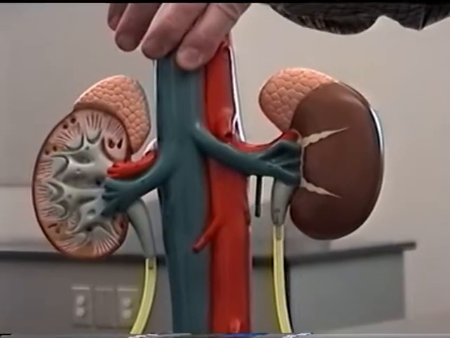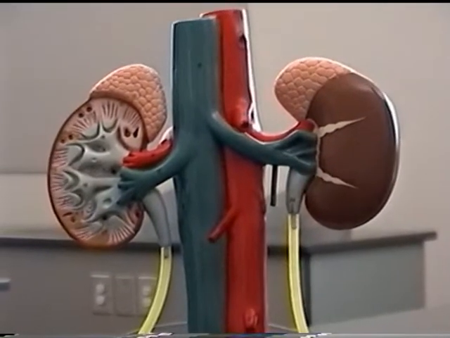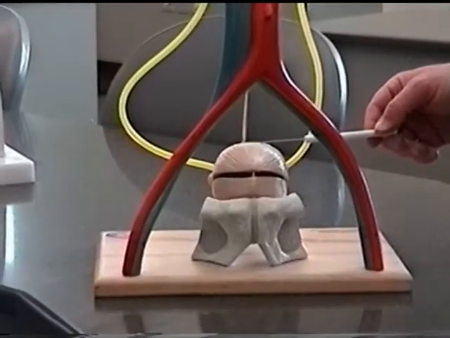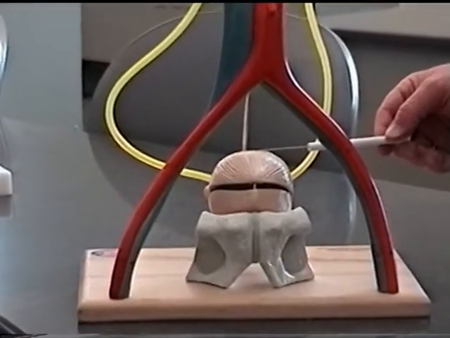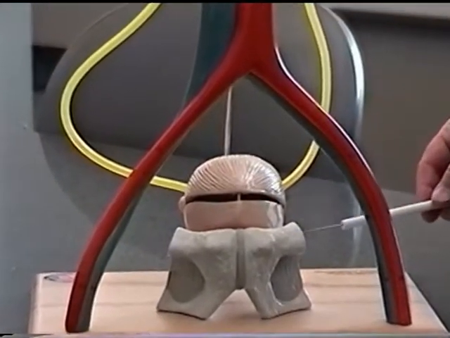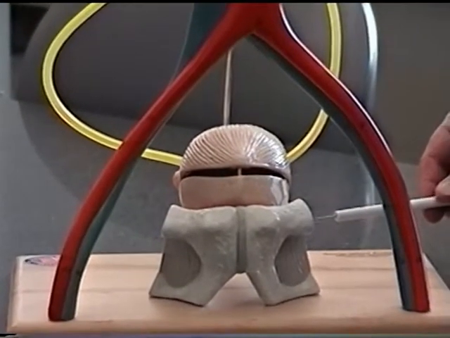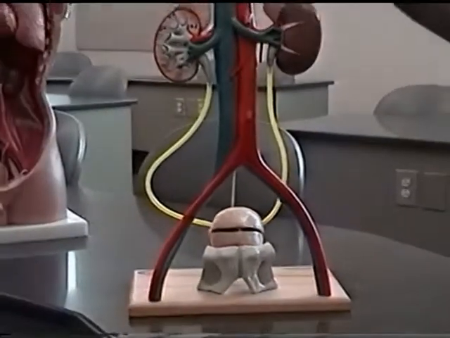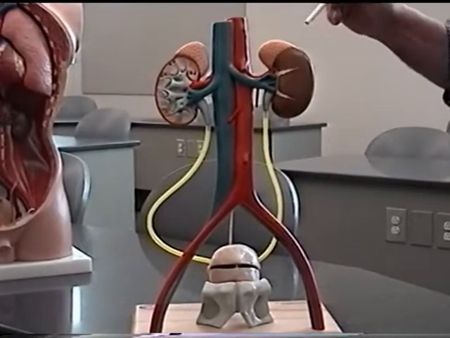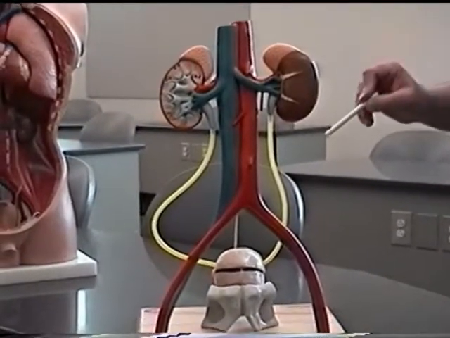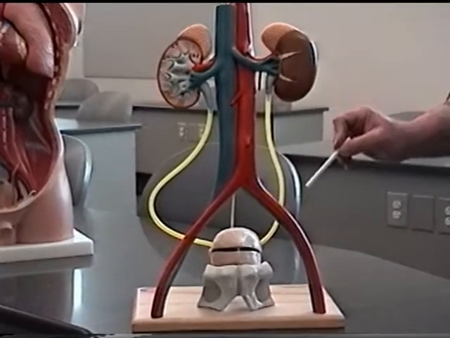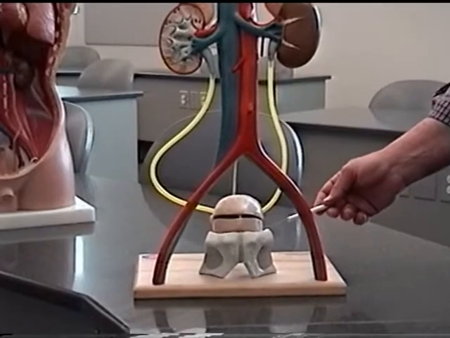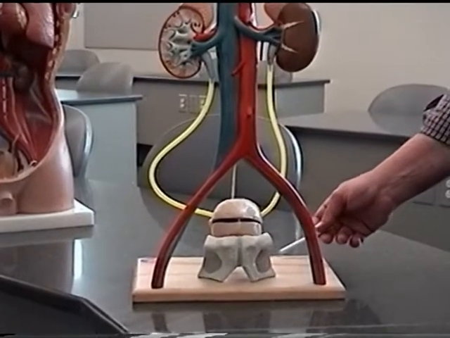And then the ureter drains into an organ that's in the pelvic cavity, which is the bladder. And then the bladder is drained by a tube that goes outside the body, which would be the urethra. So we have the adrenal gland, the kidney, the ureter, the urinary bladder, and then what we can't see on this model, which we'll look at in a little bit, is the urethra.